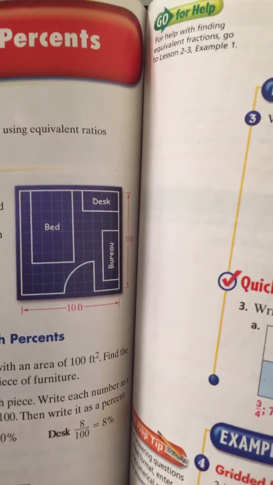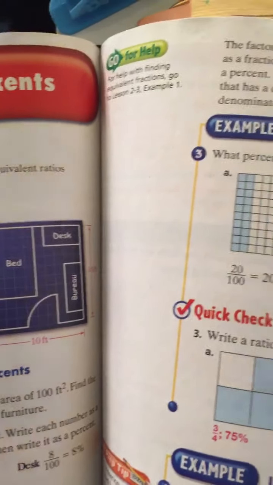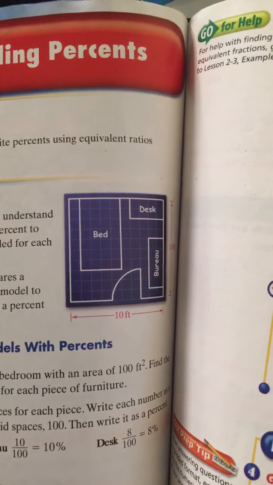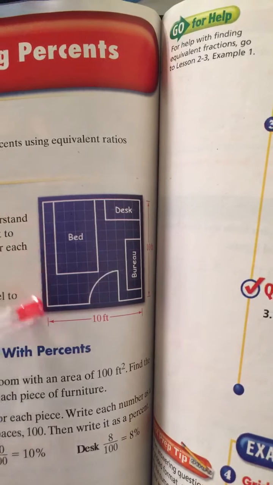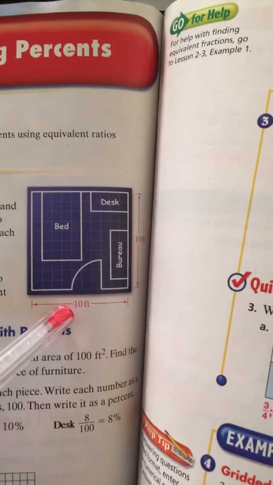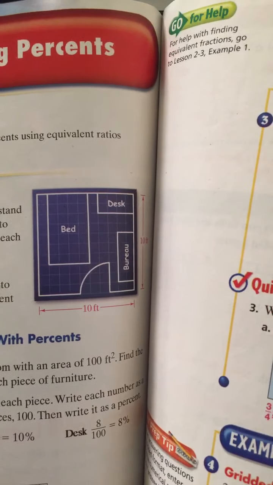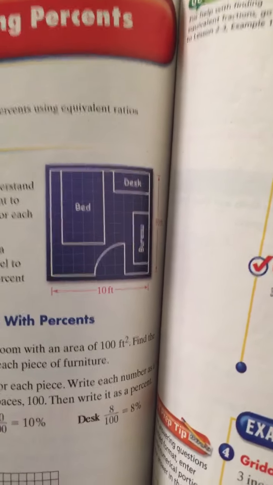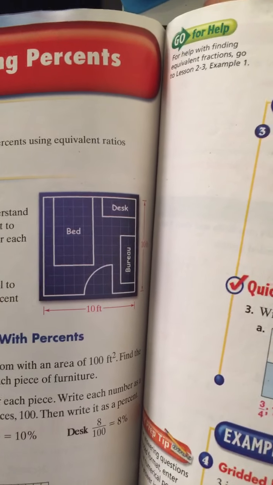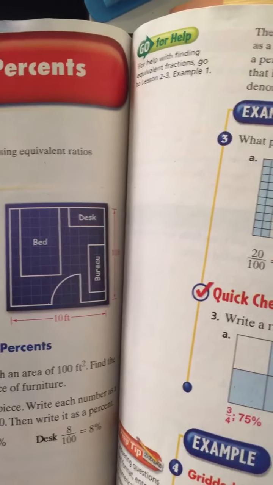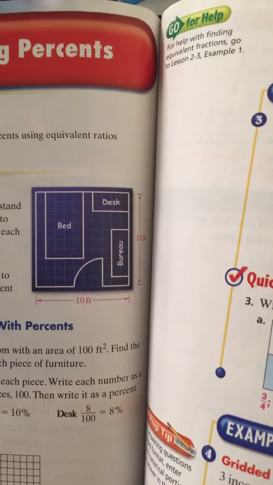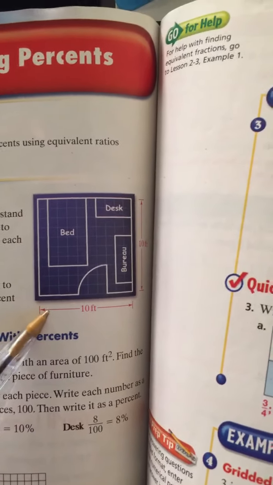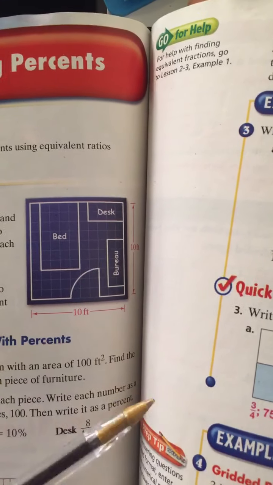When we're talking about percentages, a percent is a ratio that compares a number to 100. 100 being something that's complete. So you can think of this model here. If you notice the dimensions, it's a 10 by 10. 10 times 10 is 100. So if you counted all those little tiny squares, you'd come up with 100 squares. This floor plan shows a bedroom with an area of 100 feet squared. That's what foot squared means. It's a square, and you can put all these little tiny squares in there, and it would be 100.